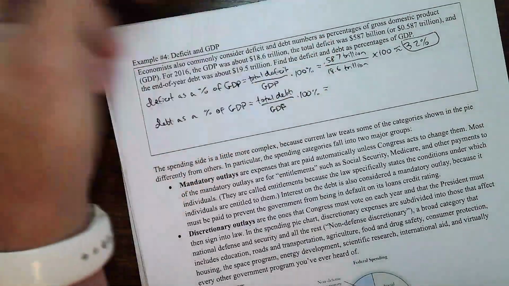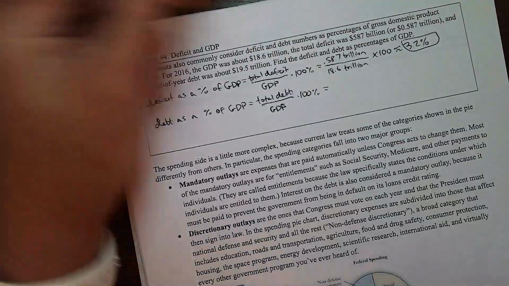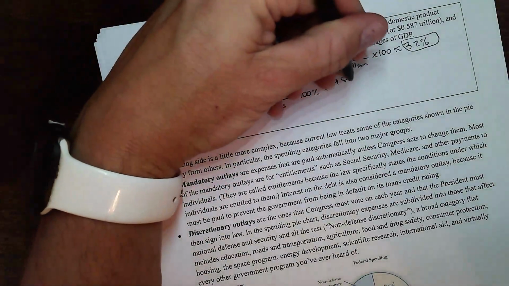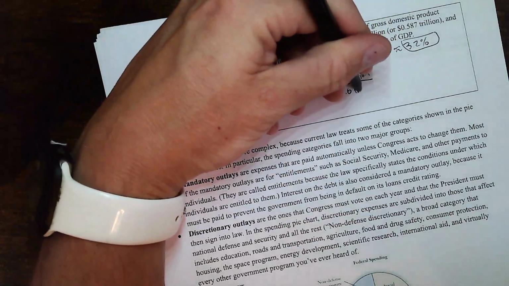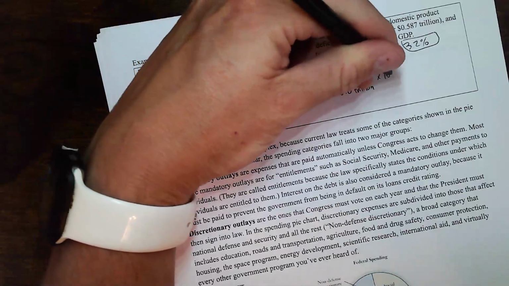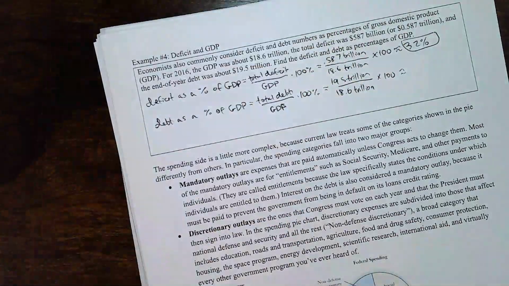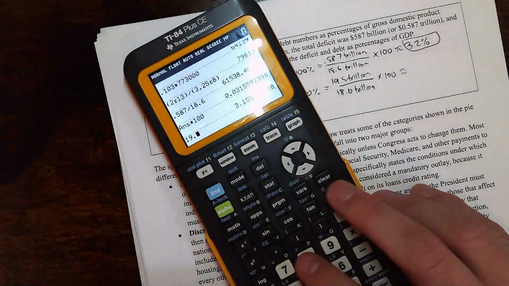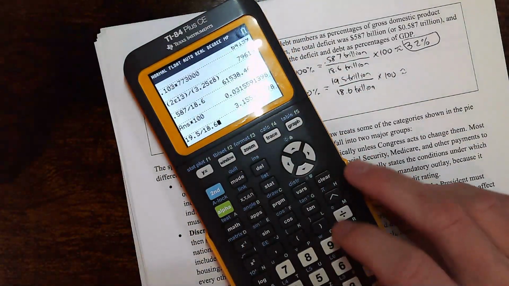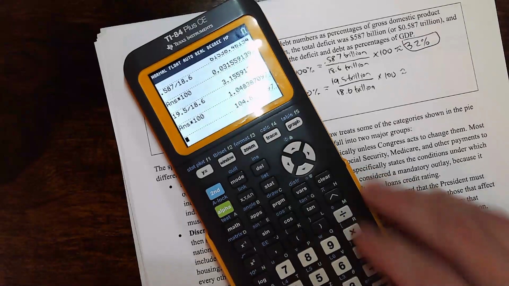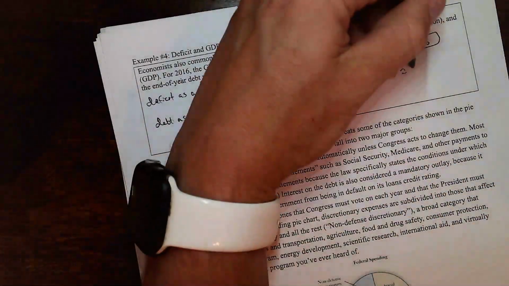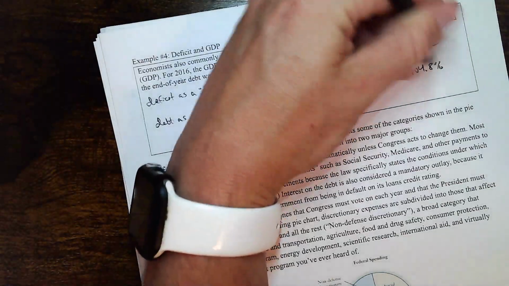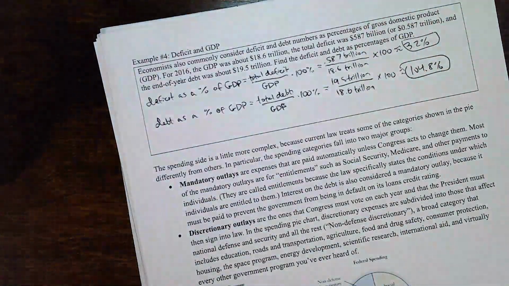So our total debt was 19.5 trillion divided by the GDP, which is 18.6 trillion, times 100. So 19.5 divided by 18.6, and then we times that by 100. So it'd be 104.8%. That'd be your percentage there.